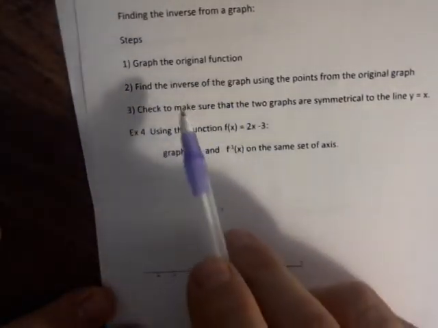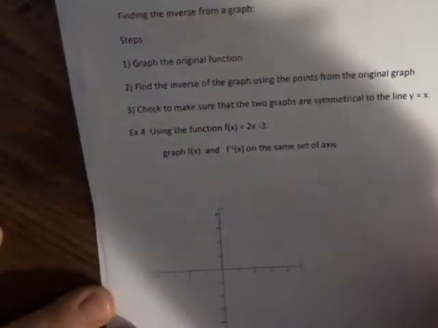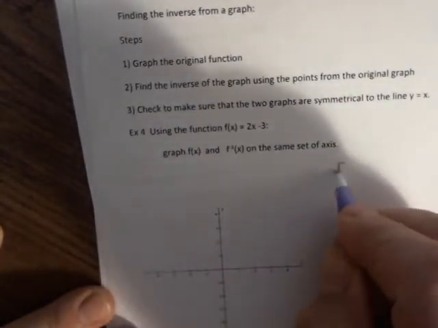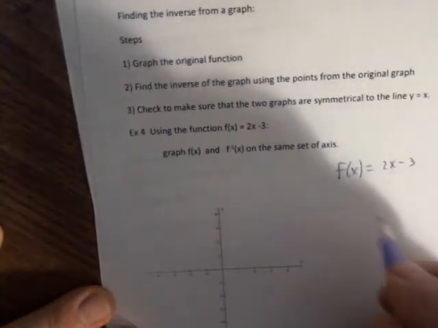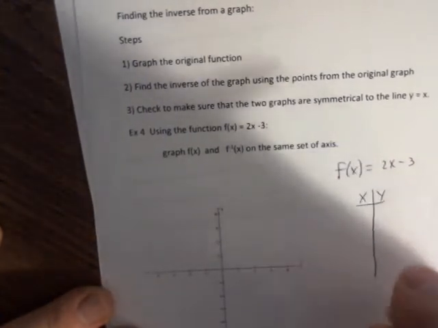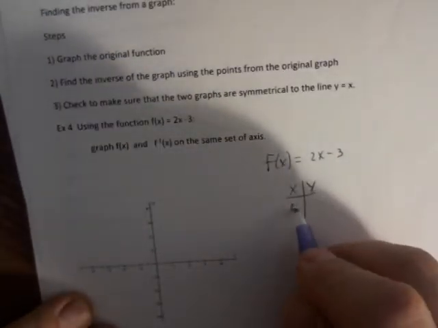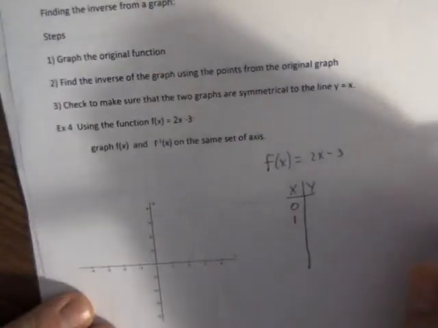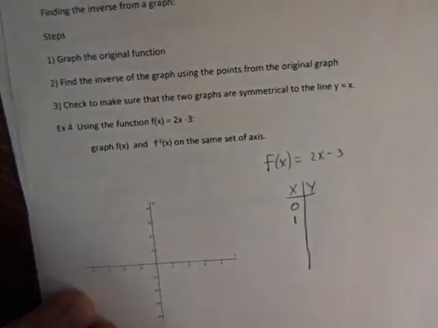We want to graph the original function, then find the inverse using the points, and check to make sure the graph is symmetrical. Let's say, for example, I have f of x is 2x minus 3. I'm just going to find 2 points because it is a straight line. The two easiest x's normally are 0 and 1.